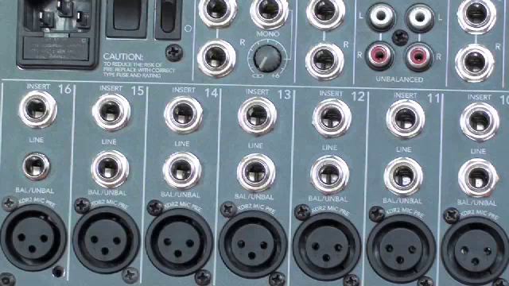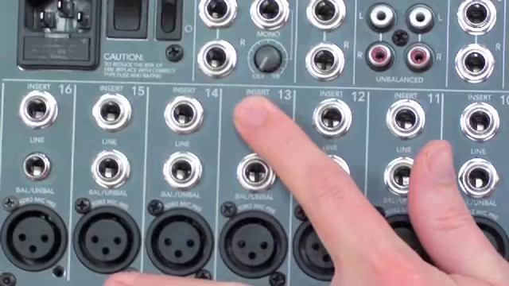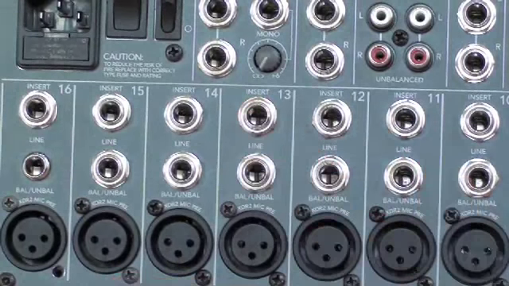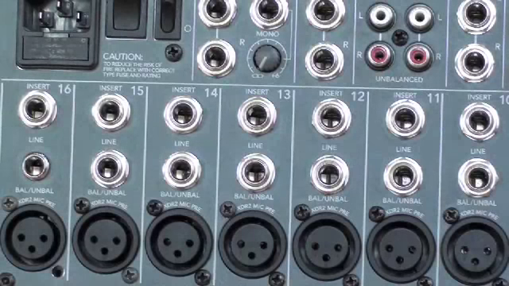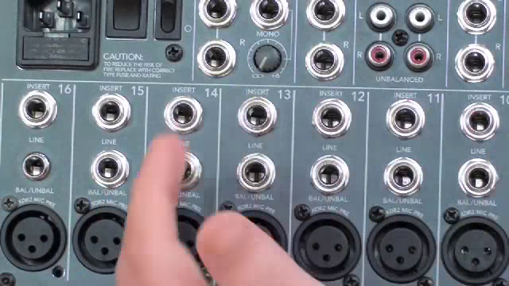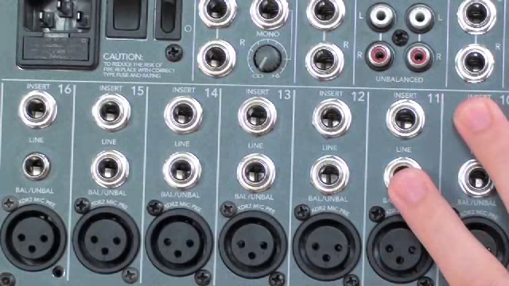Outboard gear, something that's not actually built into the console, you would access through the insert point here. Since there are 16 channels, all 16 of these repeat. So channels 1 through 16 have all the same inputs right here: the mic, the line, and the insert points.